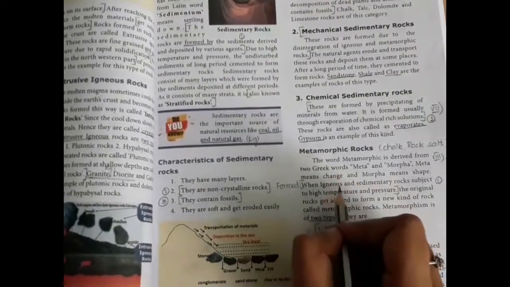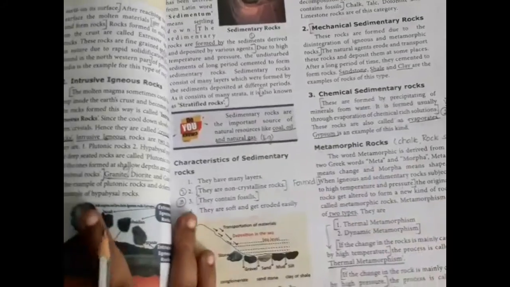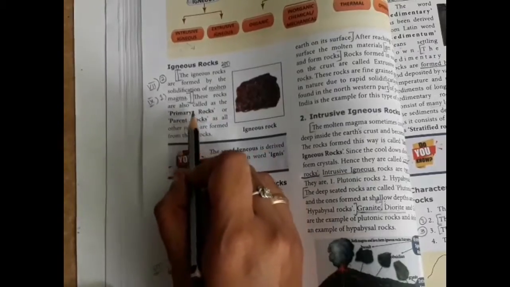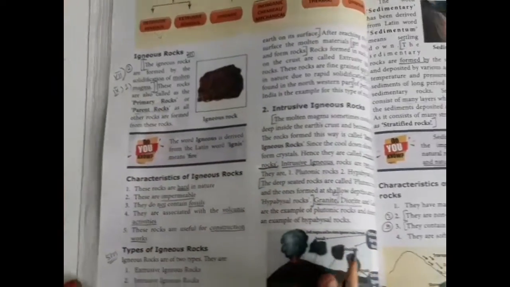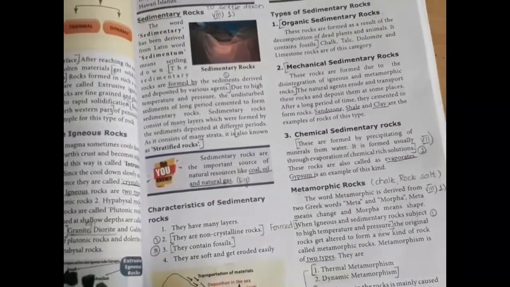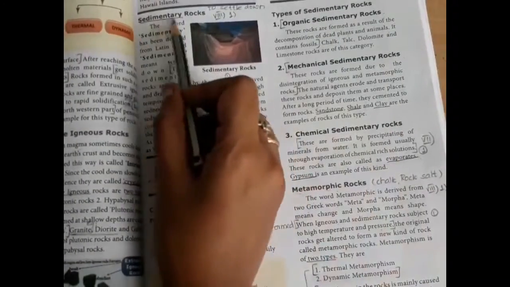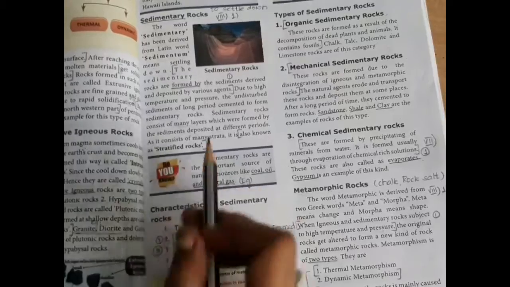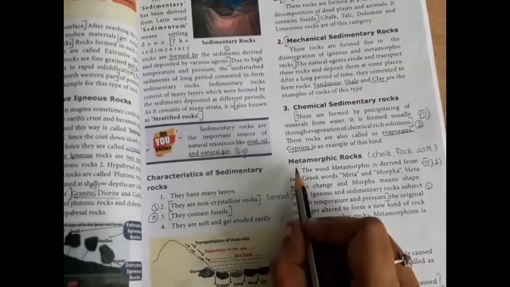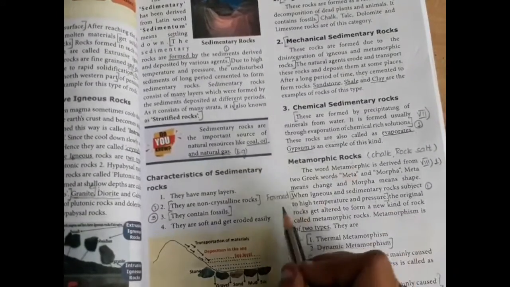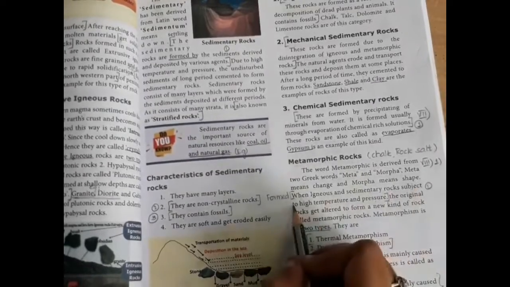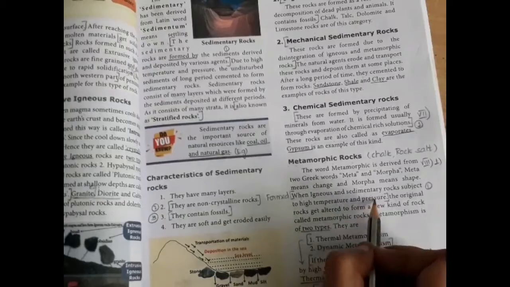What is the other name for igneous rocks? We already see, right? Primary rocks and parent rocks. What is the other name for sedimentary rocks? Other name for sedimentary rocks is stratified rocks. Okay. How metamorphic rocks are formed? It is formed when igneous and sedimentary rocks are subject to high temperature and pressure.